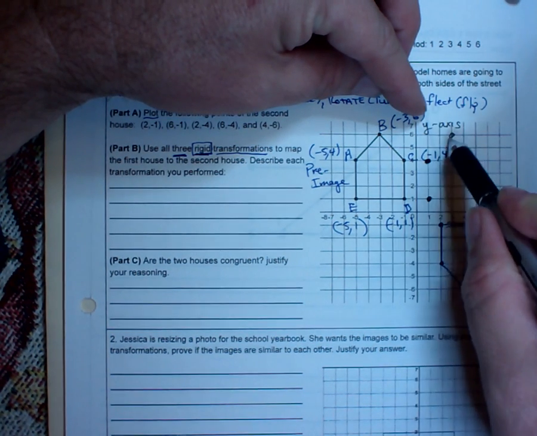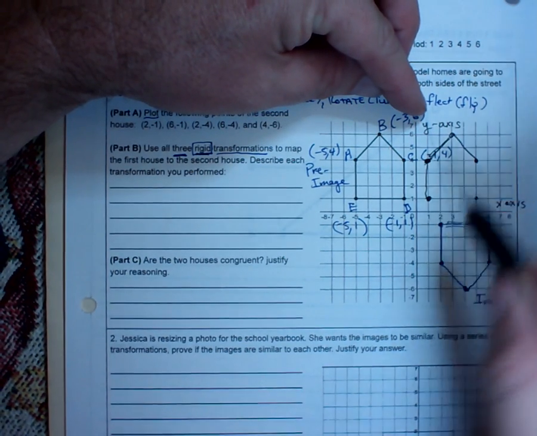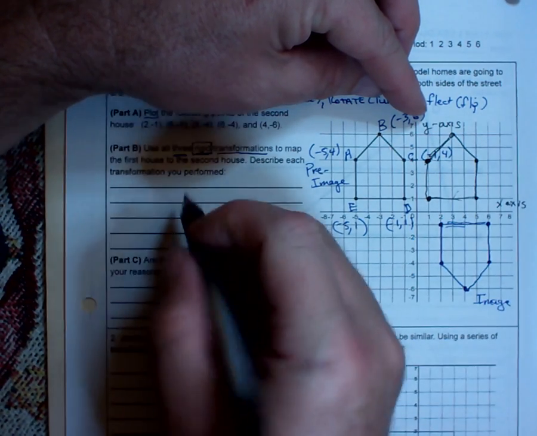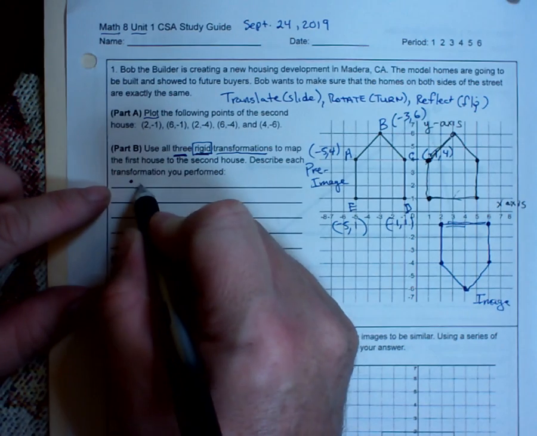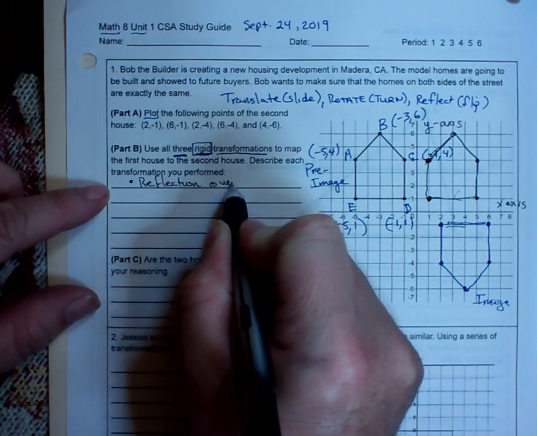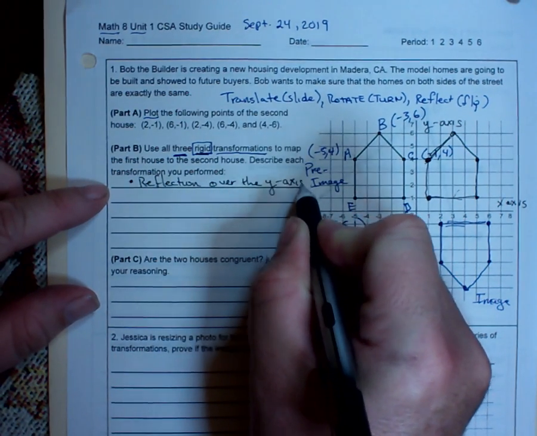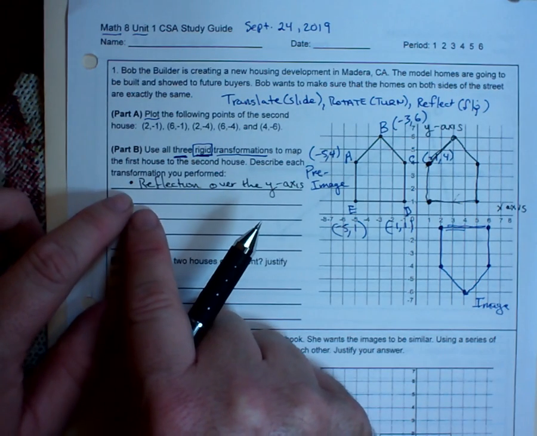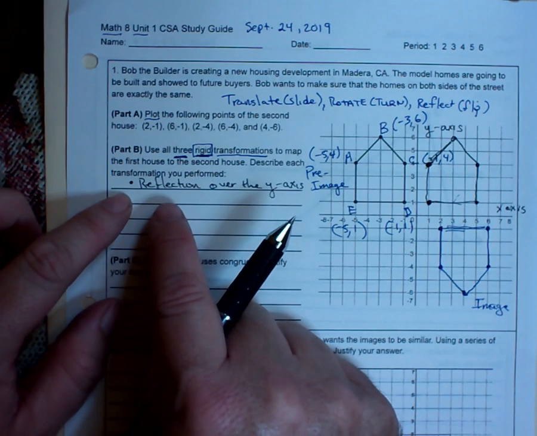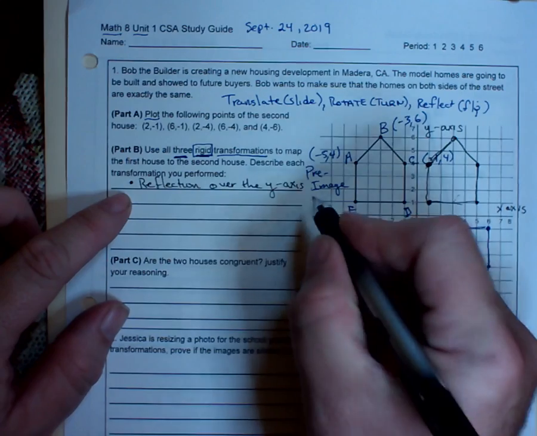So this would be a reflection over the y-axis. And even better than just saying reflection, you could say the house is reflected over the y-axis, or you can say polygon A, B, C, D, E is reflected over the y-axis. So there's one.